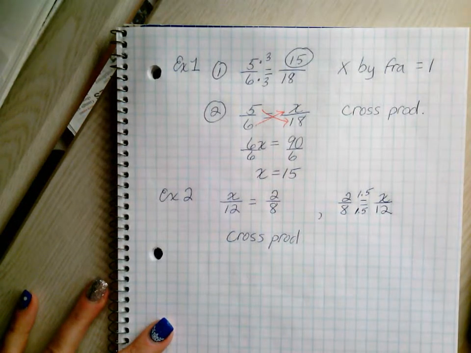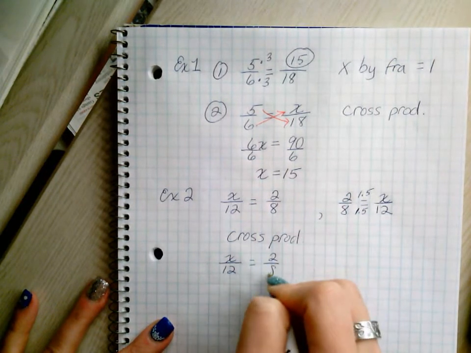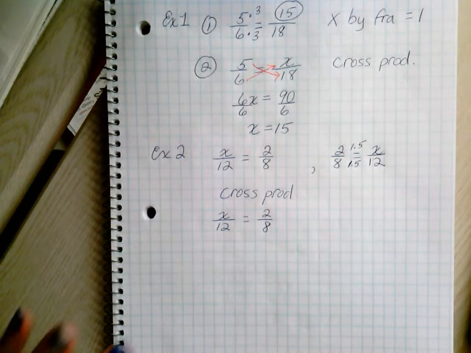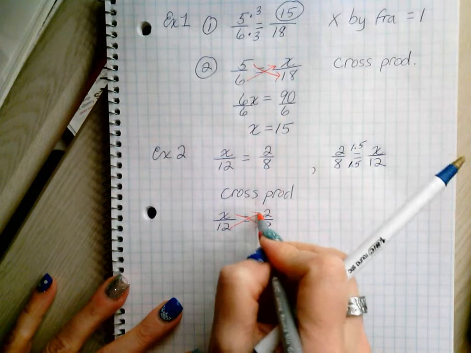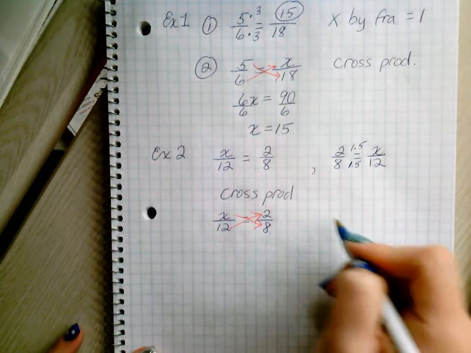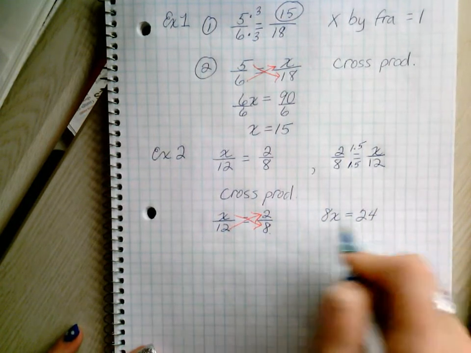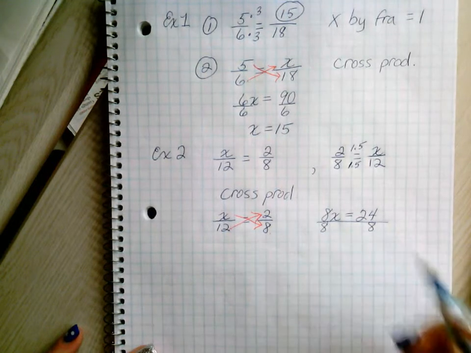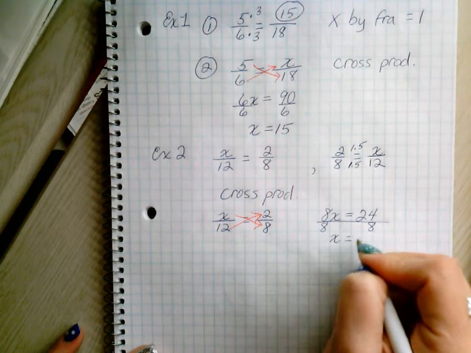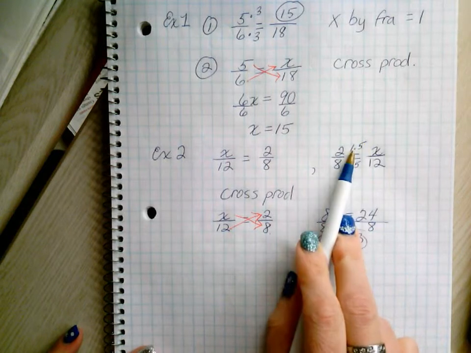Because they're equal, their cross products are equal, which means x times 8, which is 8x, is equal to 12 times 2, which is 24. Divide to eliminate the coefficient, which is 8, and you end up with x equaling 3. Isn't that exactly what we would have come up with here? Yes, ma'am.